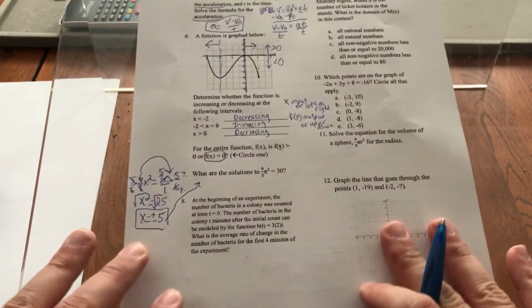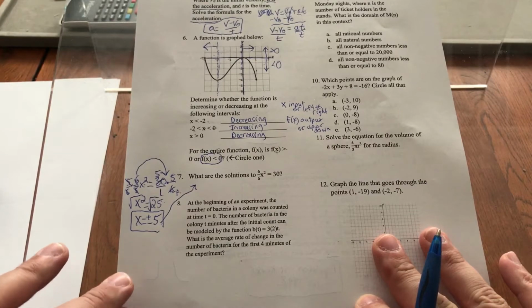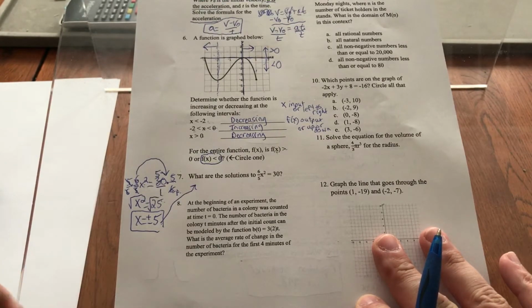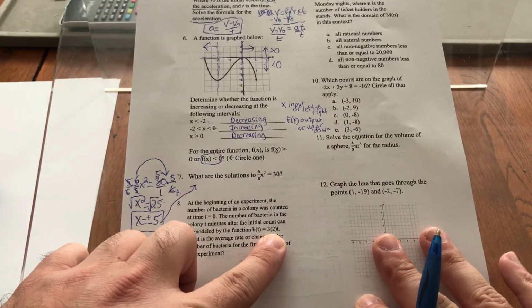Moving on. Number 8, it says, at the beginning of an experiment, the number of bacteria in a colony was counted at the time t equal to 0. The number of bacteria in the colony t minutes after the initial count can be modeled by the function b of t is equal to 3 times 2 to the t.